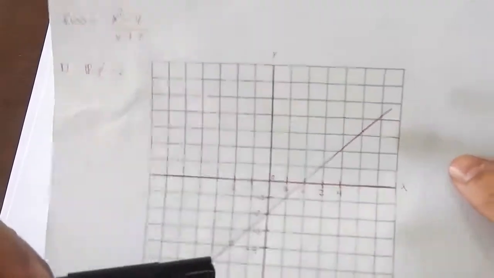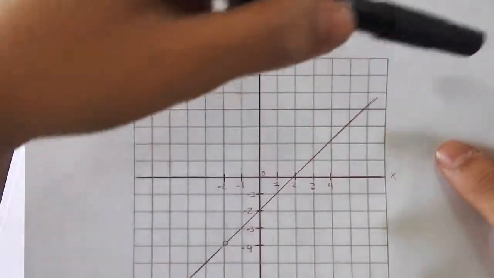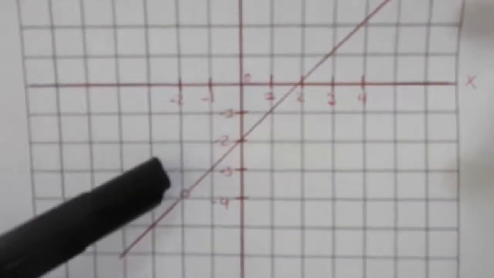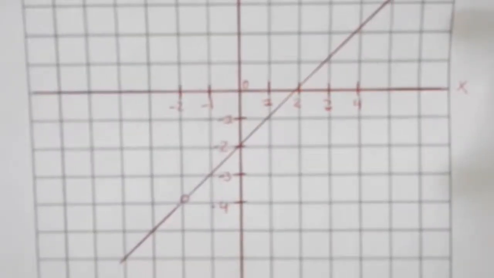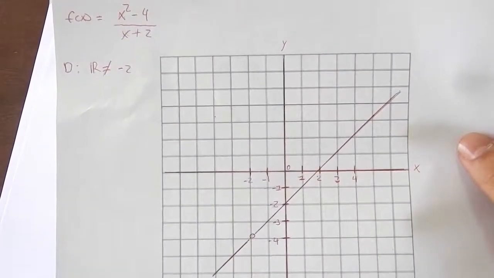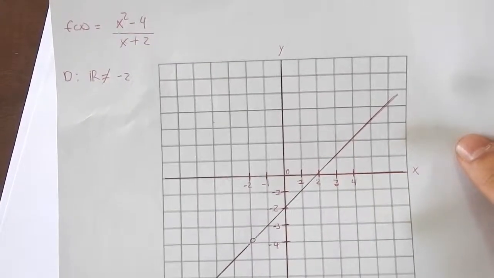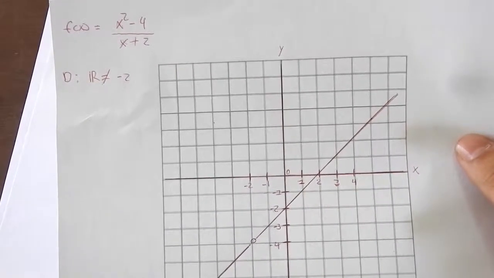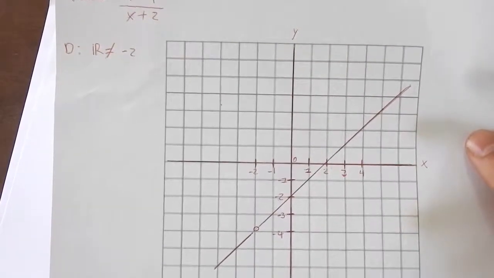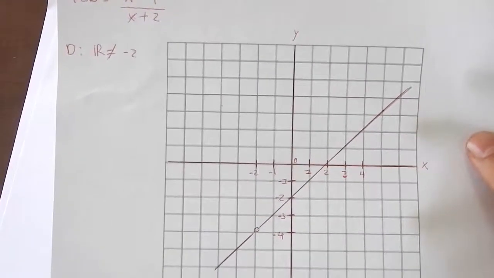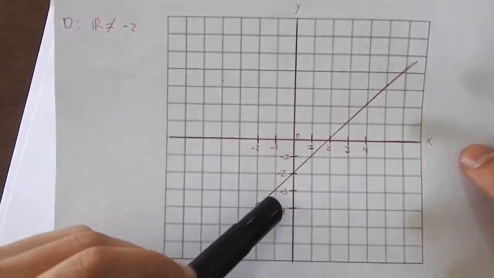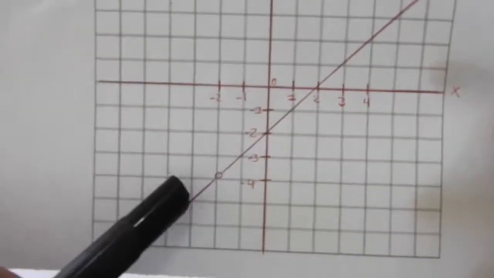We can see that the function behaves linearly, and over here at this point, which is -2, I have a little blank circle. This is because the function is invalidated when x is -2. This is called a discontinuity because the function has a gap. It has a jump at -2. It doesn't take -2.